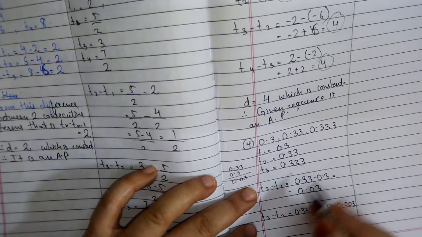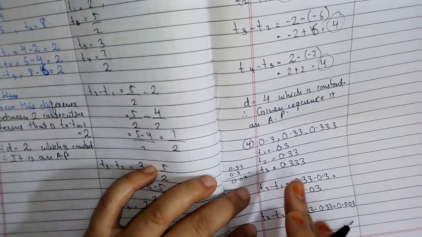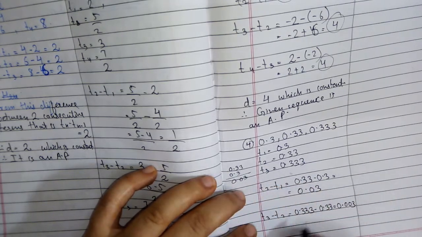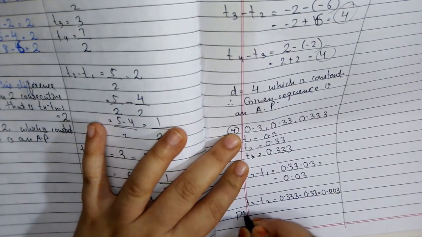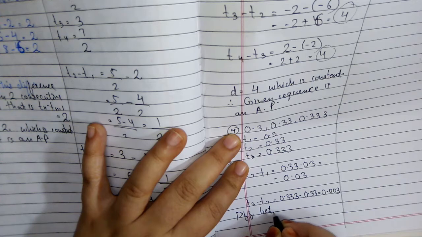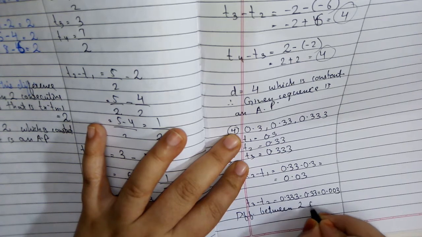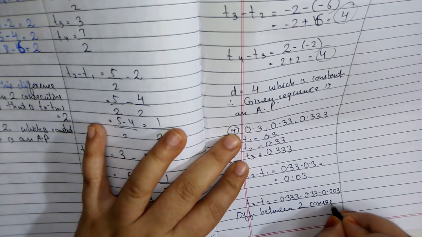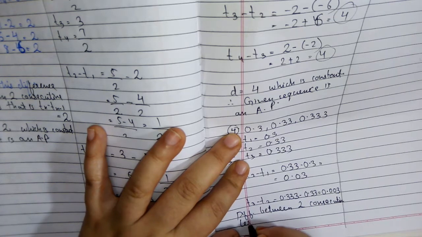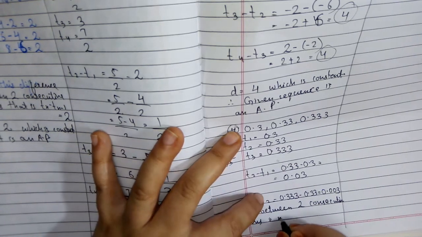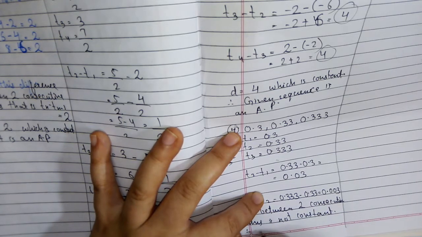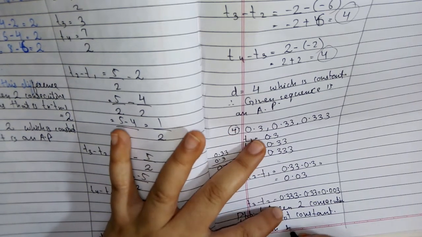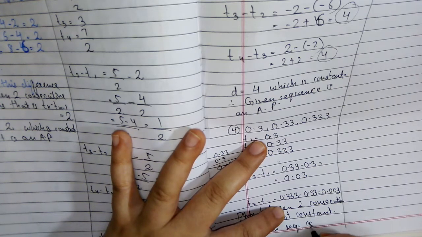So here the difference between two consecutive terms is not constant. So here we can write that the difference between two consecutive terms is not constant. Therefore, the given sequence is not an AP.